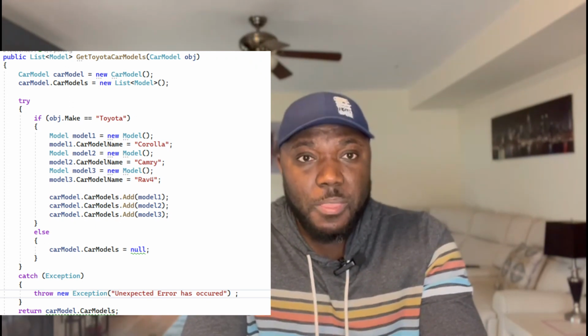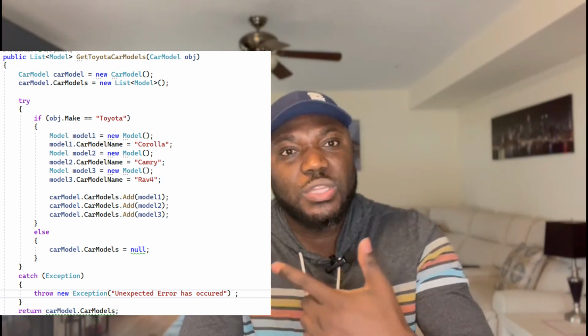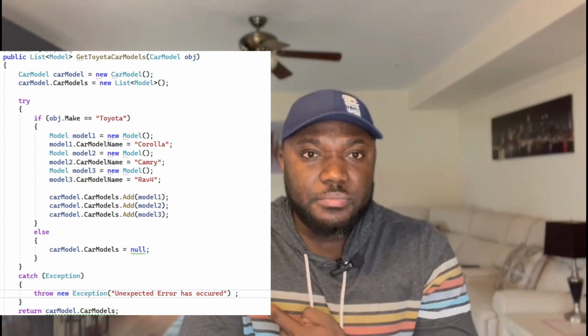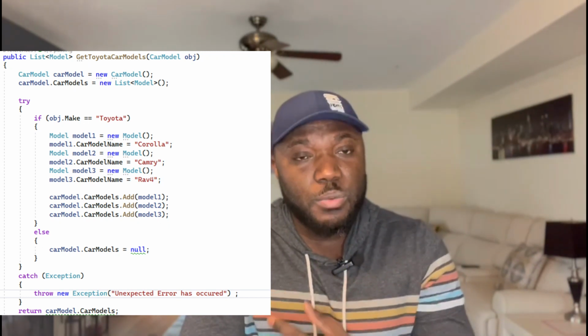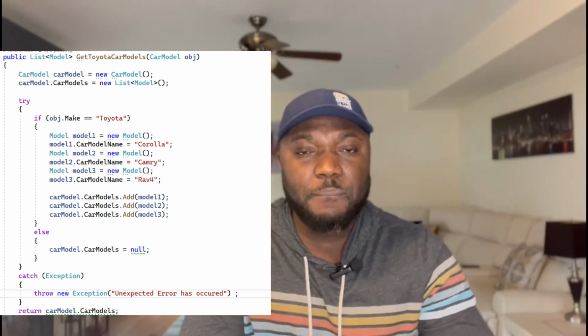What make is this car? Is it a Toyota? If it is a Toyota, we're going to add to the list of models. We're going to be adding Camry, Corolla, and RAV4. Just these 3 for now, just to demonstrate, okay?